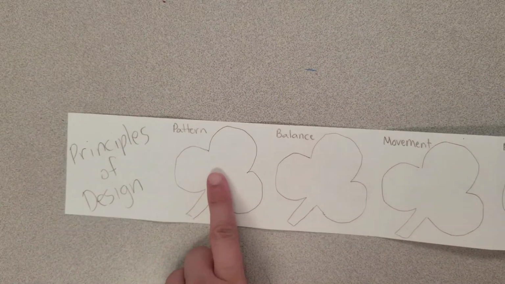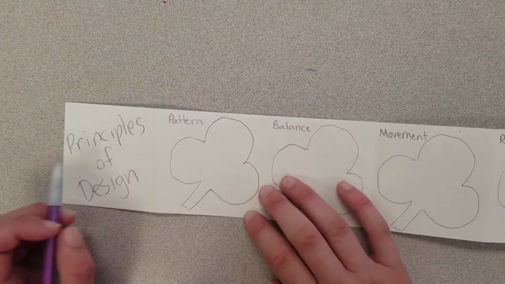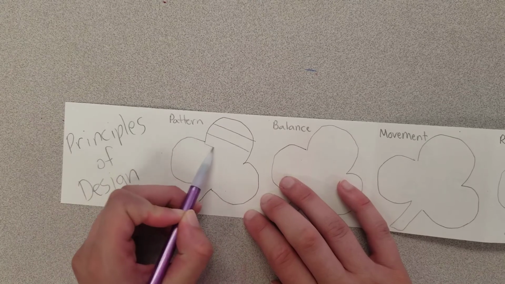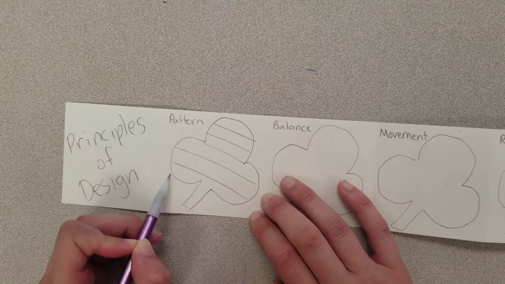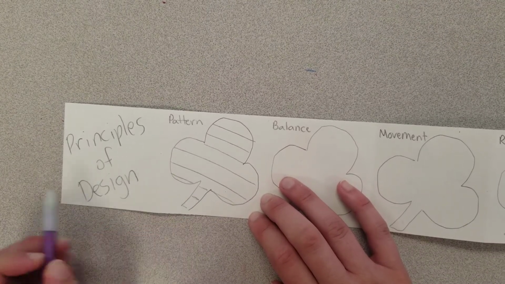The first one is pattern. Pattern is really simple. It's just something that repeats. You can repeat lines, you can repeat colors, you can repeat shapes, you can repeat textures. Anything that you want to repeat is a pattern.